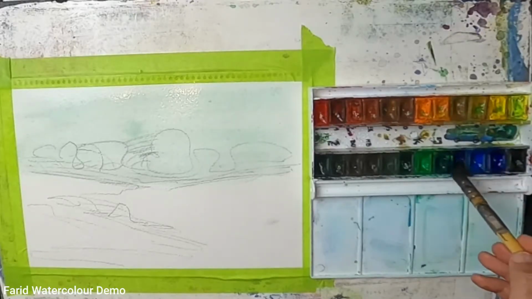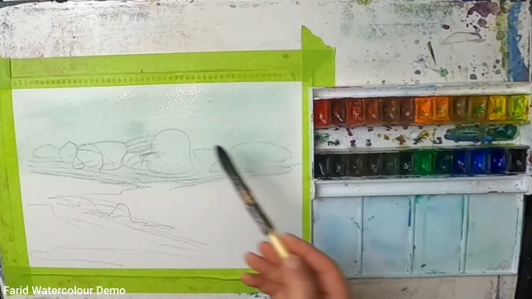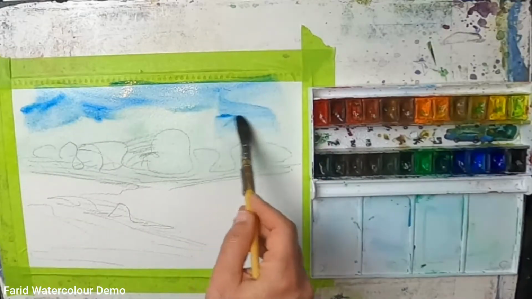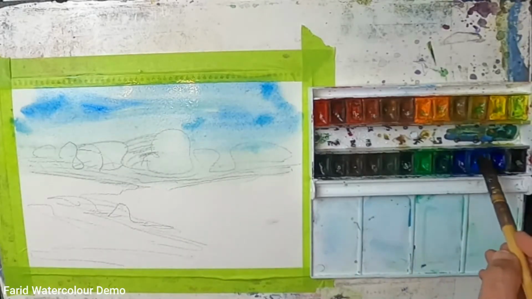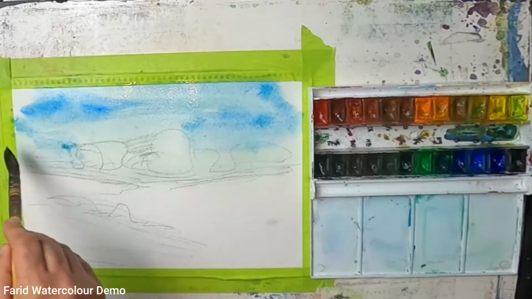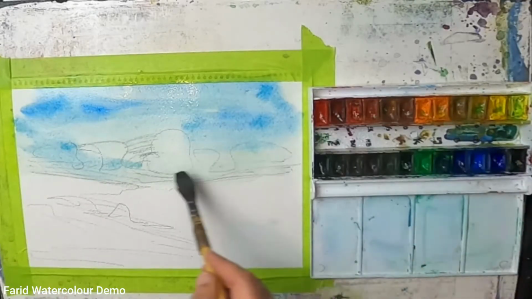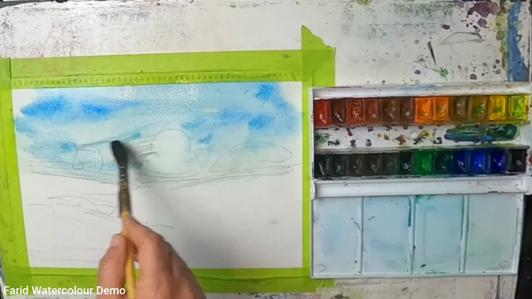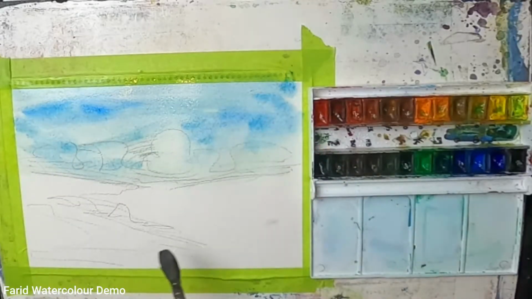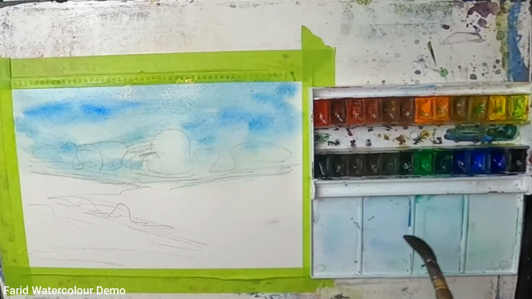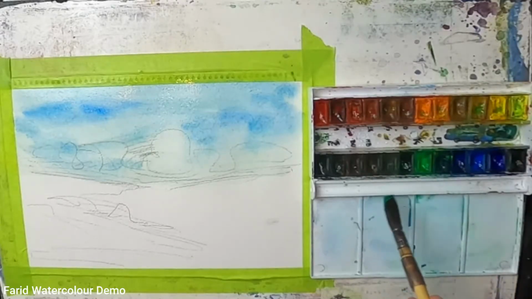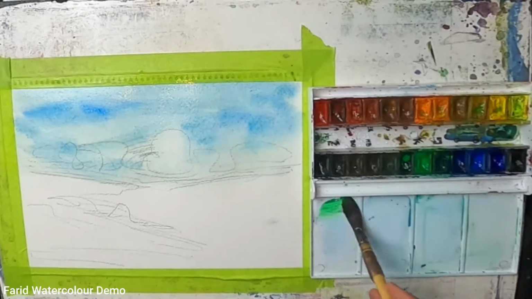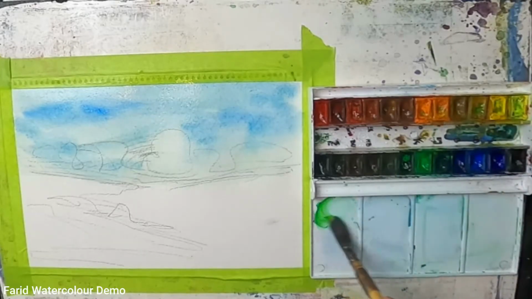And I choose a blue color and put it directly on the sky. It's better to let the color go even in the green part. So when I put the green color on top of it, there's no specific separation between the color of sky and also the green color.